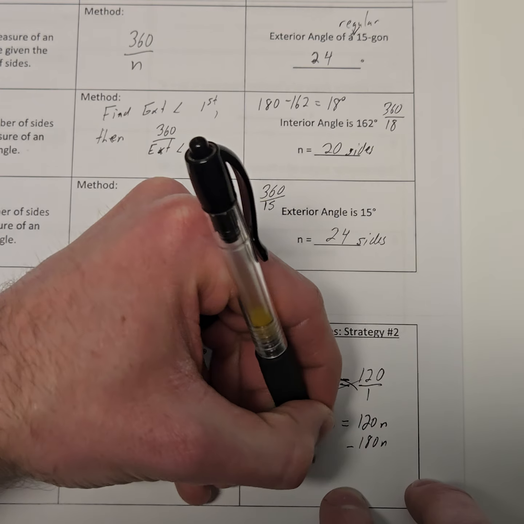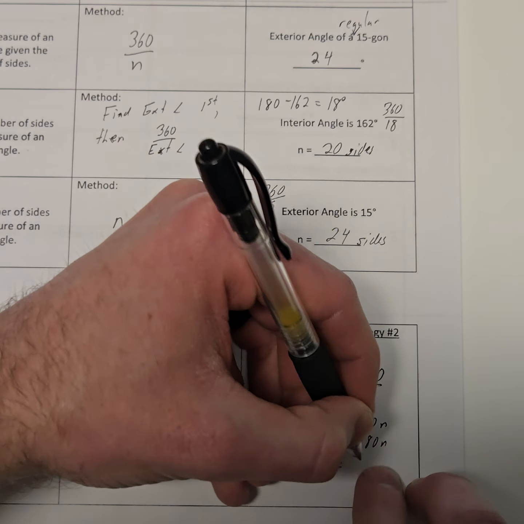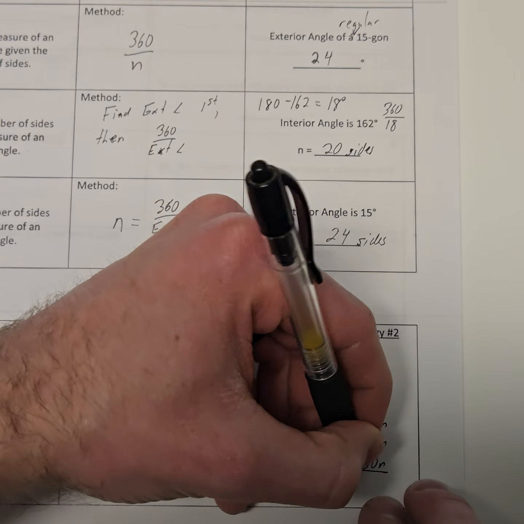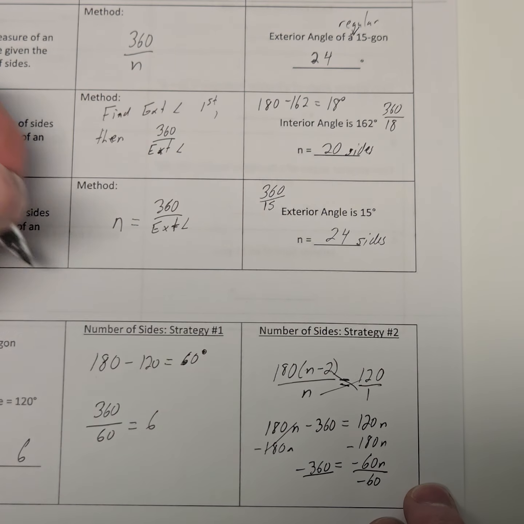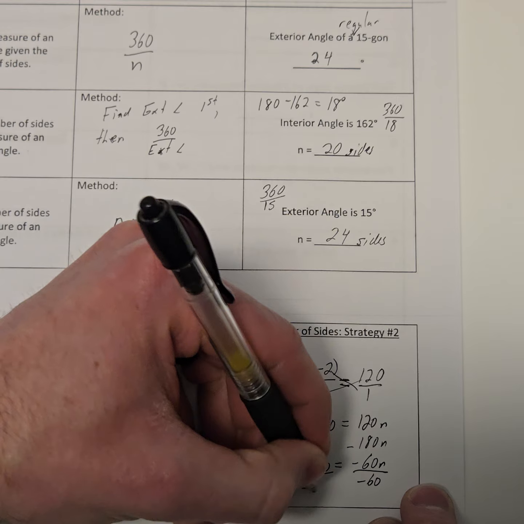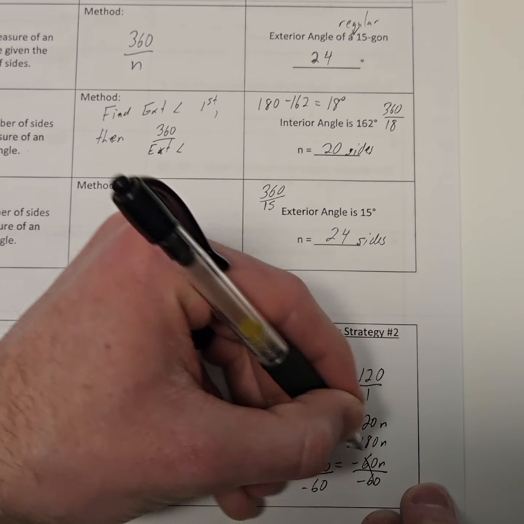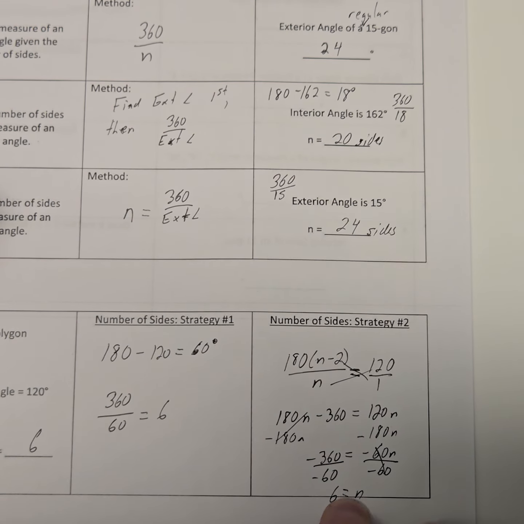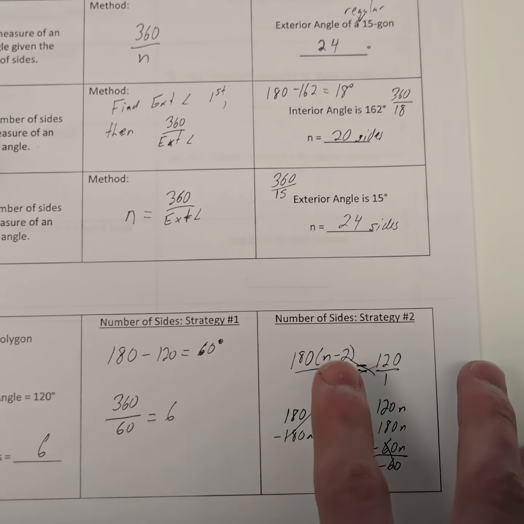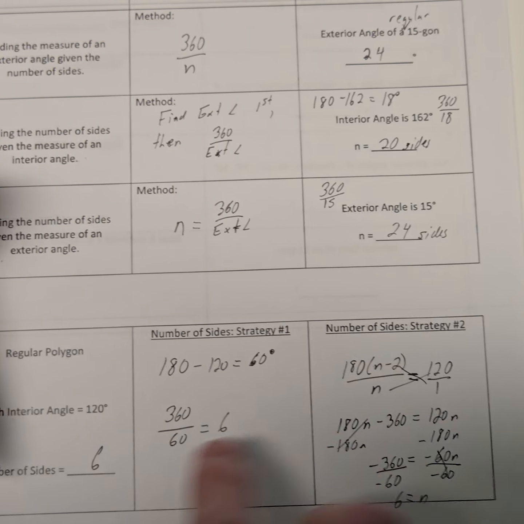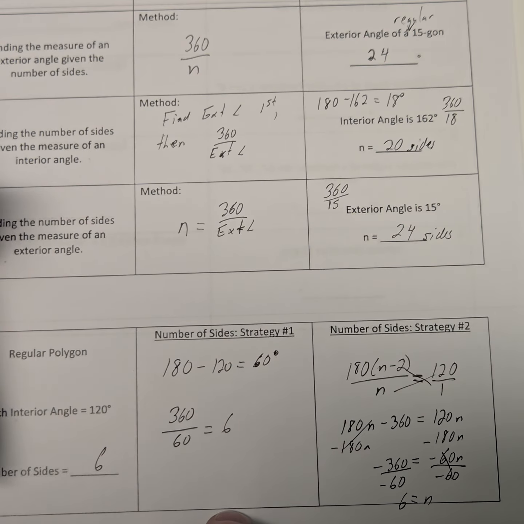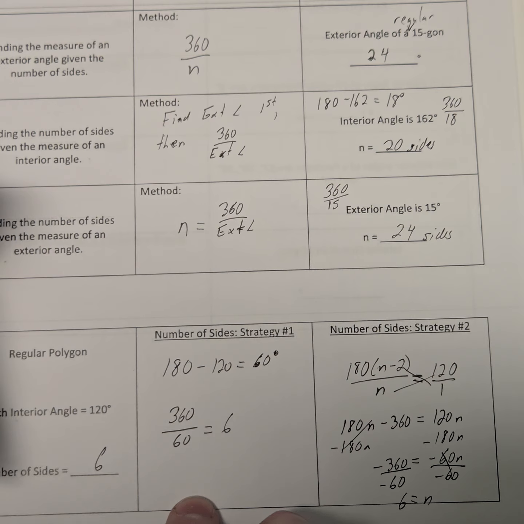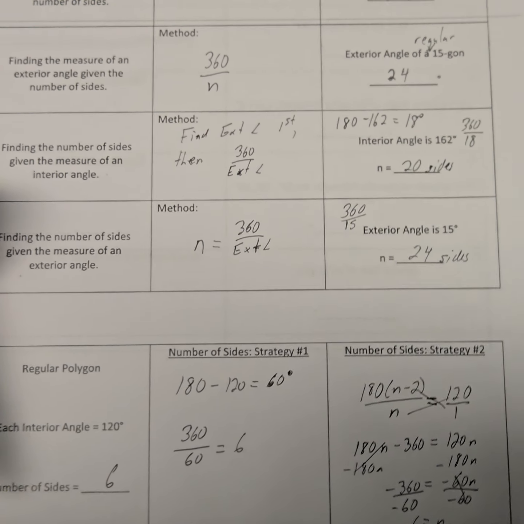So that cancels, and we get negative 360 equals negative 60n. Divide by negative 60. Sorry if I'm covering it up. Divide by negative 60, and you get 6 as well. So you get the same answer either way. Again, this way is a little bit harder just because you have to solve an equation with it. I like to do it the other way better: find your exterior angle first and then divide 360 by that.